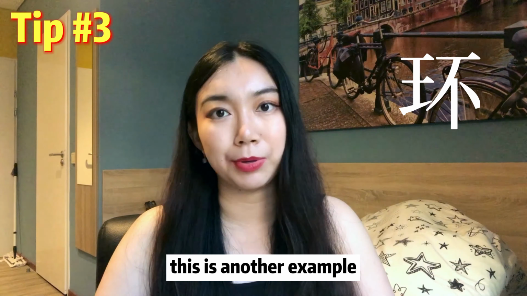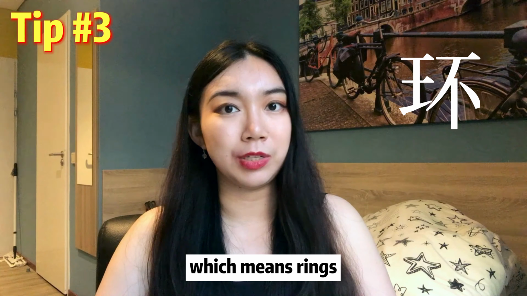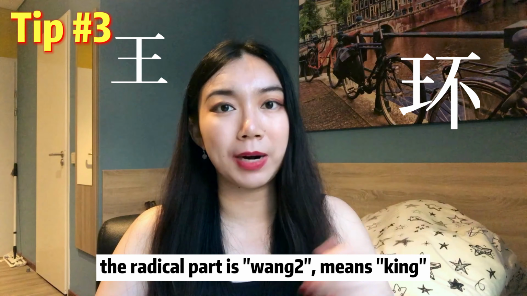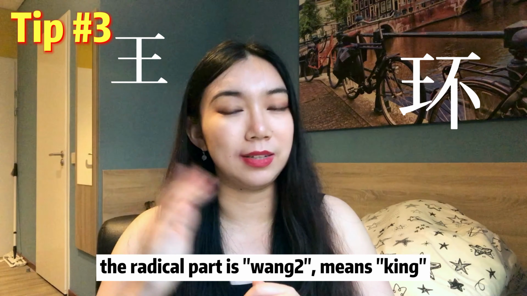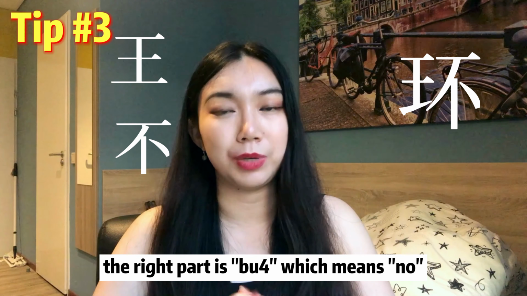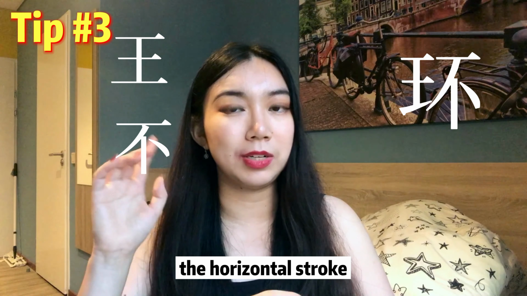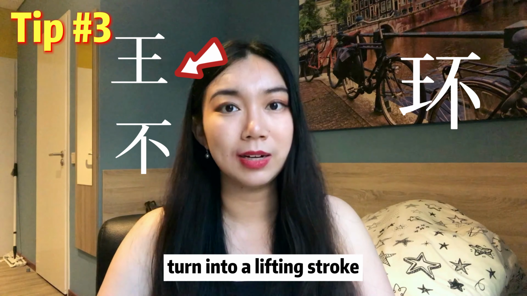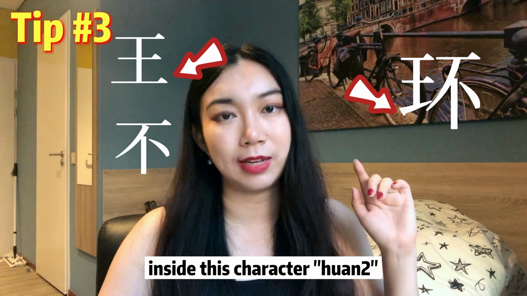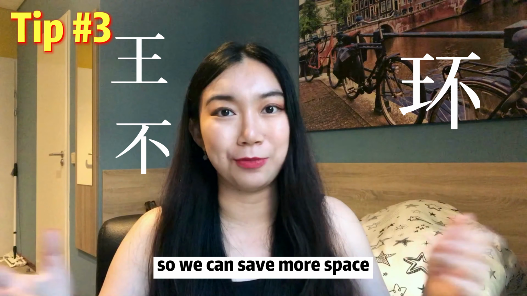This is another example. This is Huan, which means ring. The radical part is Wang, this king, and the right part is Bu, which means no. So you can see the horizontal stroke in the character Wang turns into a lifting stroke inside this character Huan, so you can save more space.